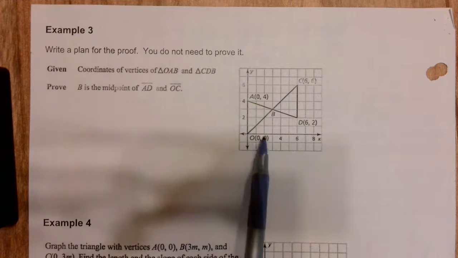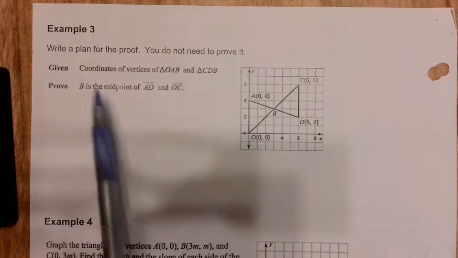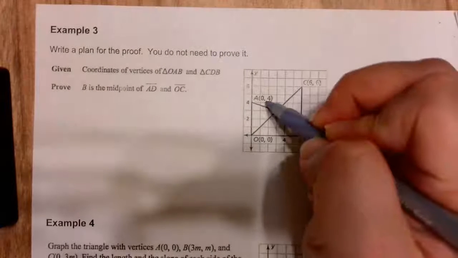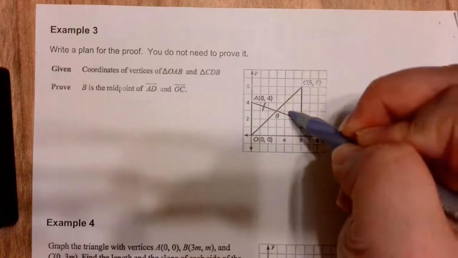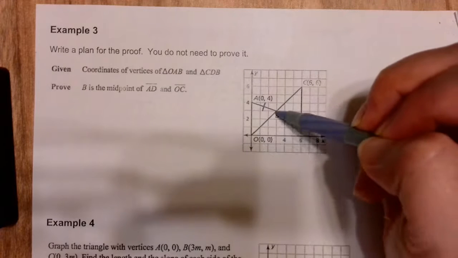Let's do one more. Let's talk about the plan. Example 3 will be the last one we do. So, the coordinates of triangle OAB and triangle CDB are given. How would you prove that B is the midpoint of AD and OC? Well, think. To prove something is the midpoint, we would need to prove that, say, AB and DB were the same length. So it looks like B is the point 3, 3.